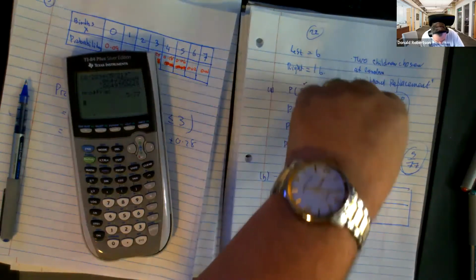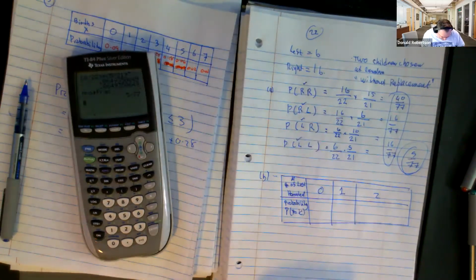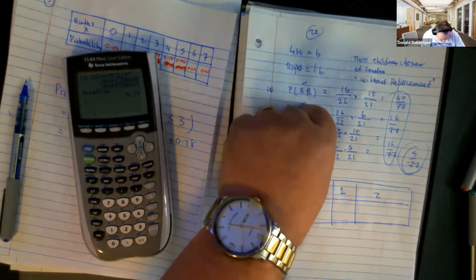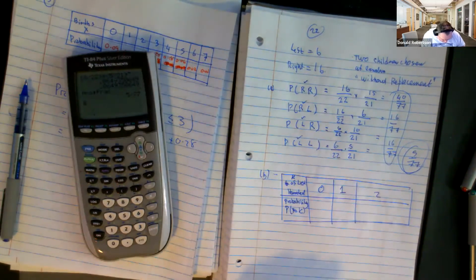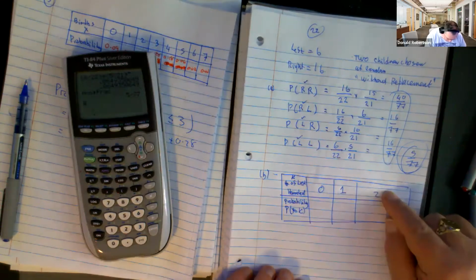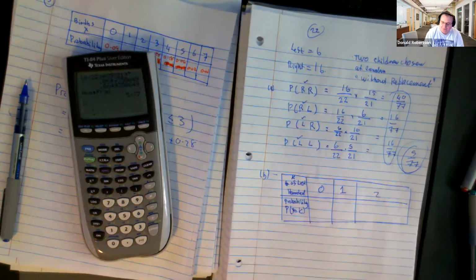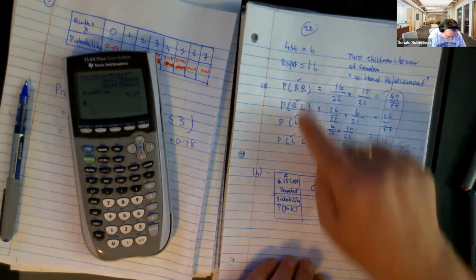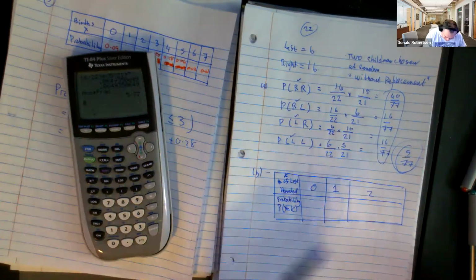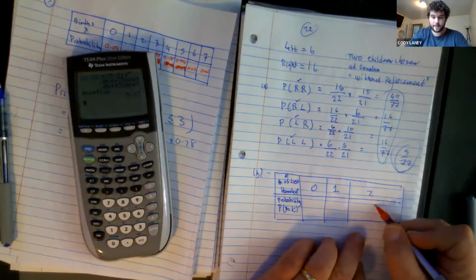There are 4 events here, right? 2 right, right left, left right, left left. How many of these is both left-handed? 2 left-handed kids. Which one of these probabilities is 2 left-handed? 5/77. I agree.